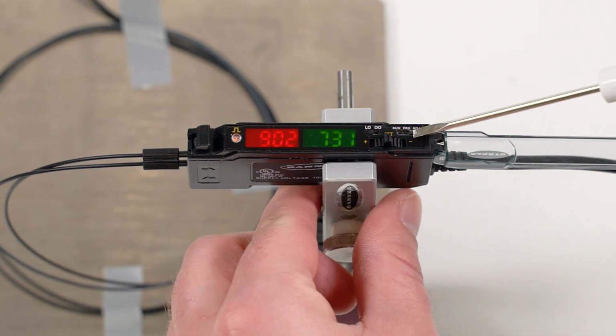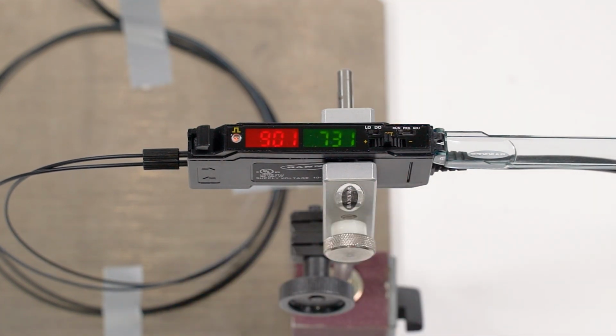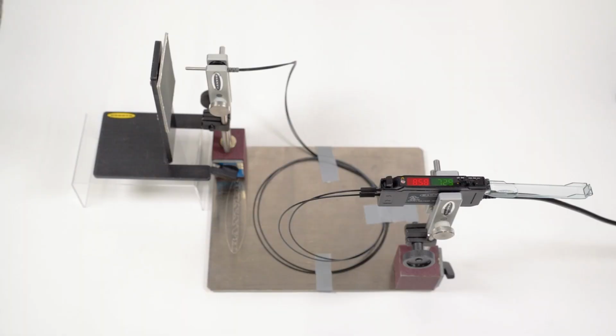Move the mode switch back to Run to lock in the amplifier settings. That covers the basics of the DF-G light set configuration.